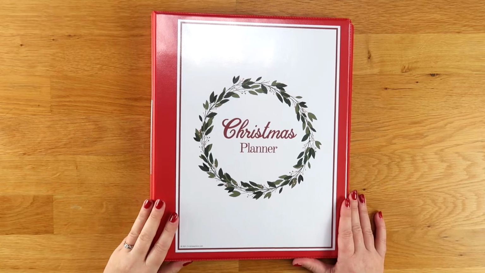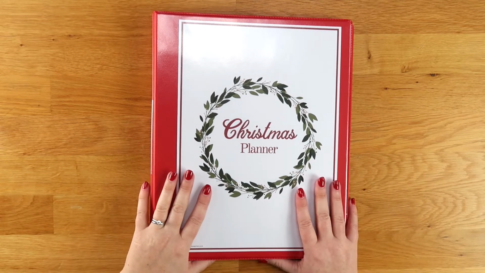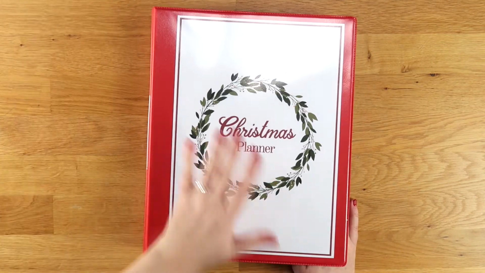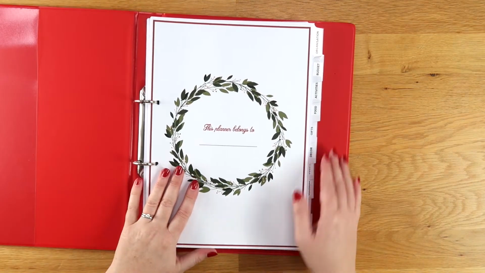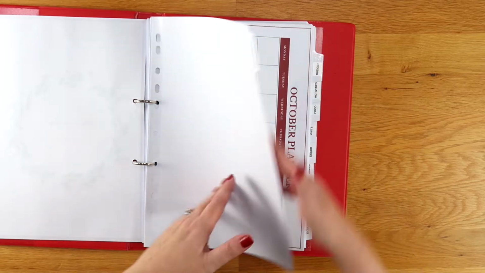Okay, now the Christmas planner is set up, I just want to give you a quick run through of everything that we have in the ultimate Christmas planner. So these are all the pages included. So obviously we have the front page and the name page, and then we have our sections.